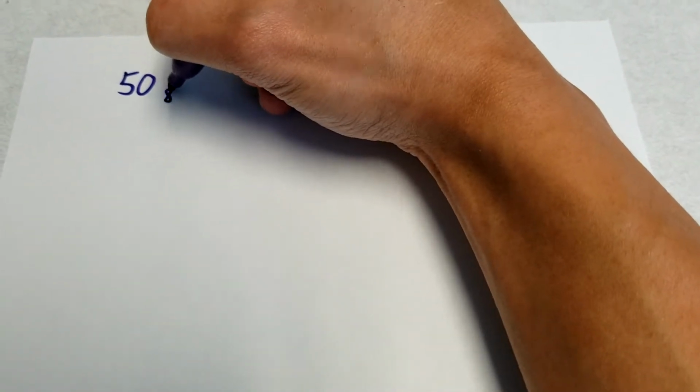Okay, now let's do some practice problems. So let's practice converting from base 8 to base 10. Well, how about 50 in base 8? From base 8 to base 10, we have to take every digit and multiply it by 8 to the power of 0, 8 to the power of 1, 8 to the power of 2, and so on.